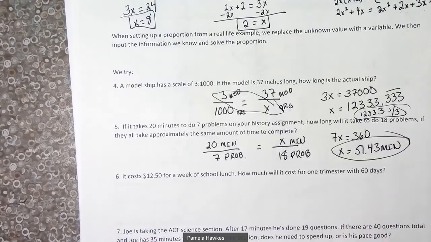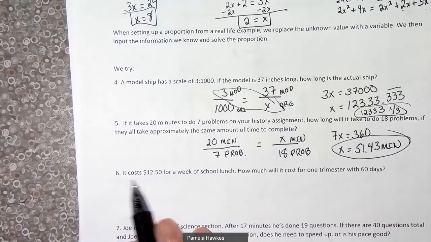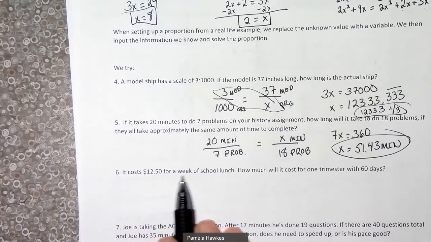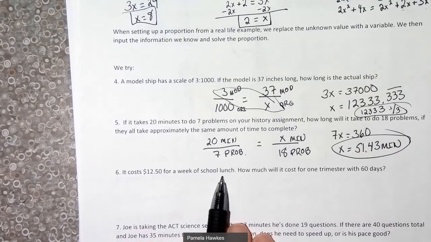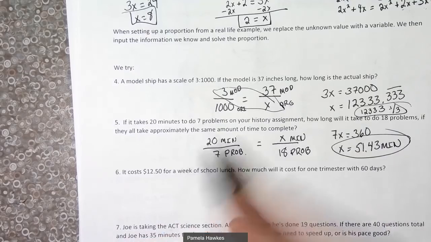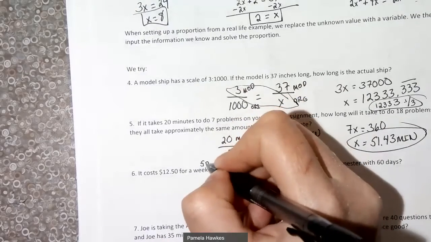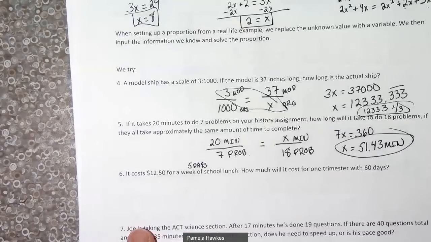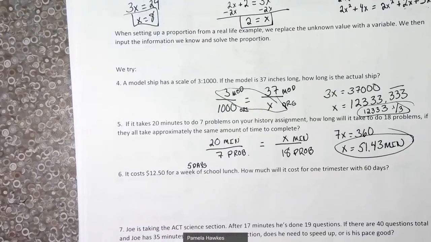Okay, here we go. It costs $12.50 for a week of school lunch. That's 5 days. Not really. It used to be. I don't think it is anymore. So, yeah, it's free if you filled out some paper.